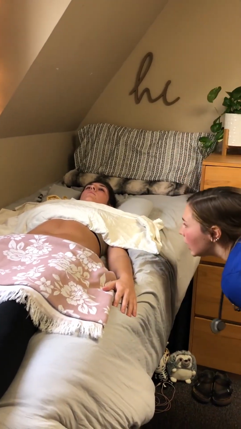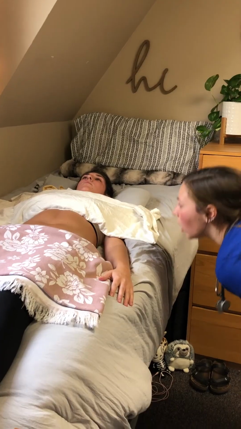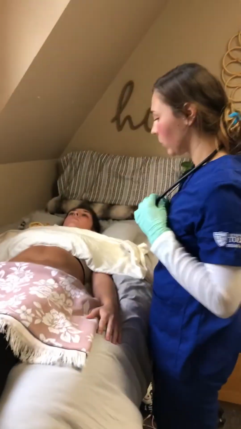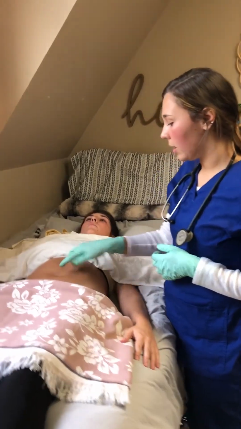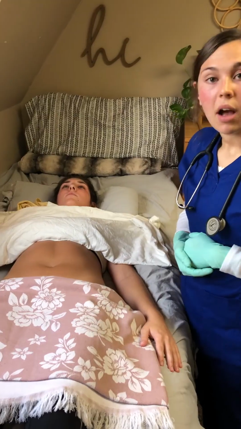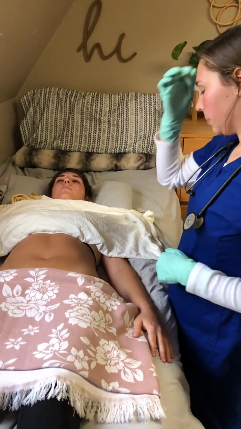I'm not observing any pulsations. She has a nice beige color with some pink undertones. Her umbilicus is midline. It is inverted, and there's no drainage or exudate coming from the umbilicus.